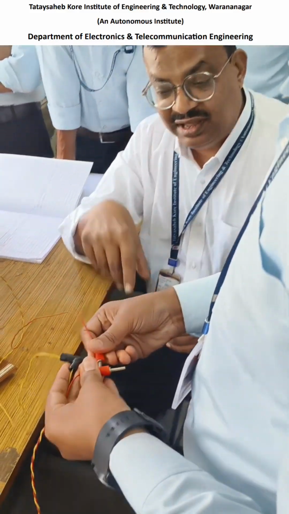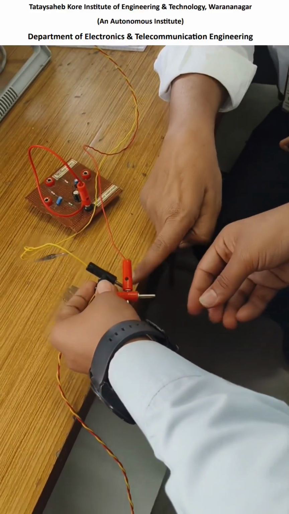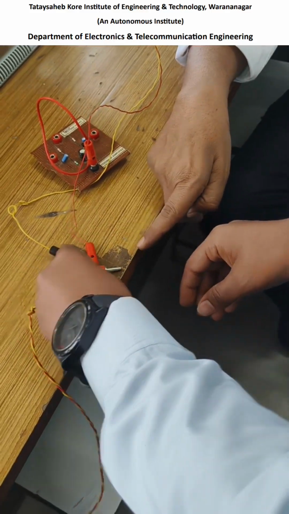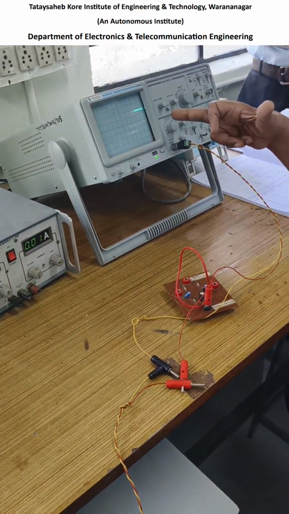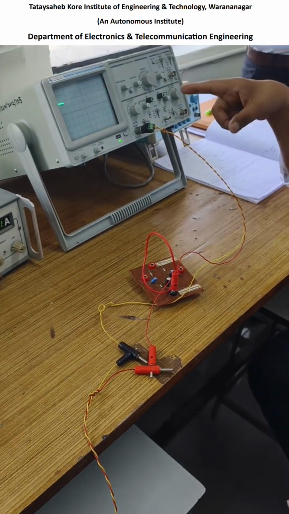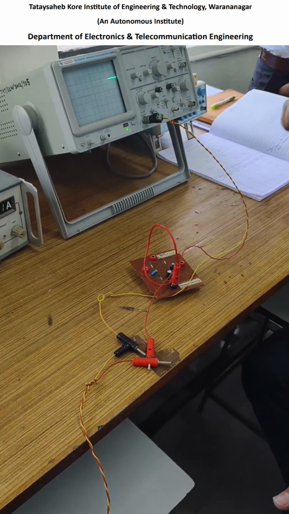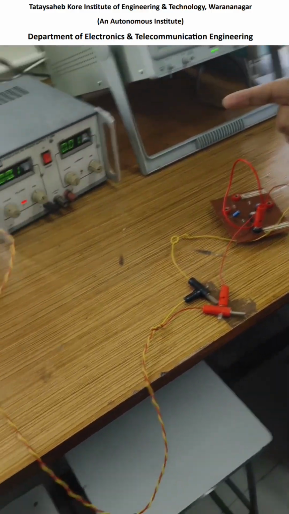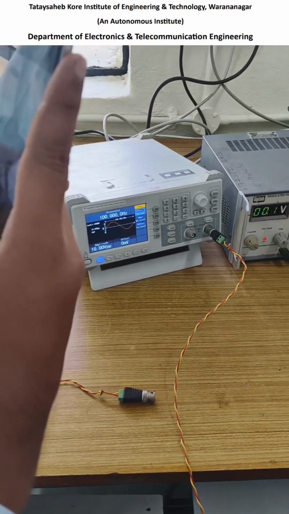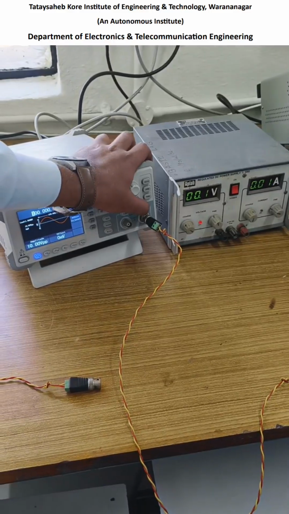Right? Now carefully see here. Take precaution that these two terminals are not shorted. Now everything is connected but still the signal is not there. Last time I also told you, after connecting also if the signal is not there, what care you have to take. So what happened here? Yes, the output of the signal generator is not turned on. Make it turn on. Yes, very good.